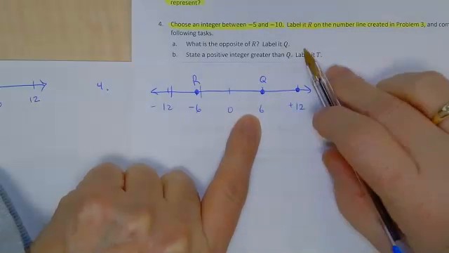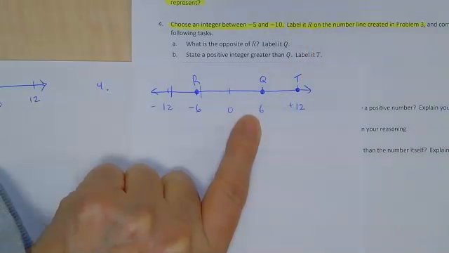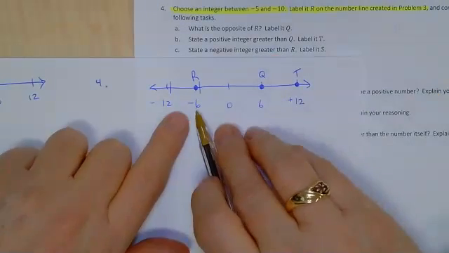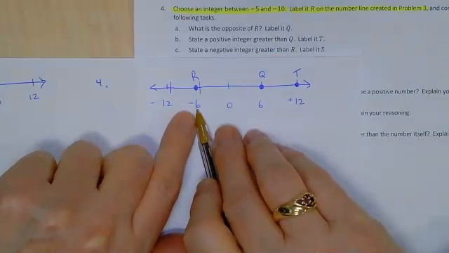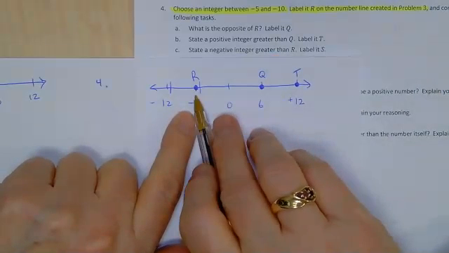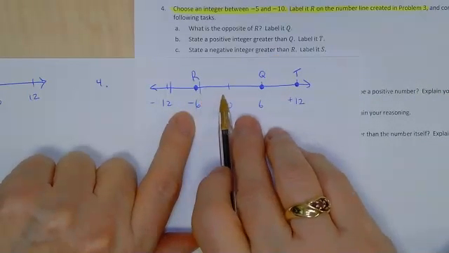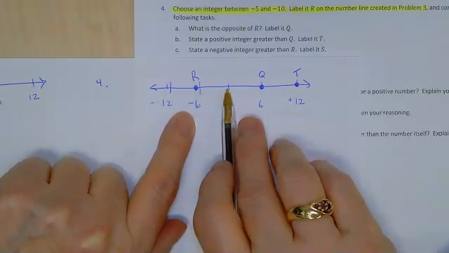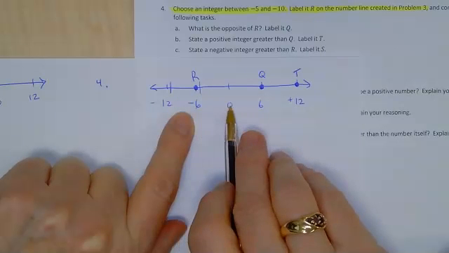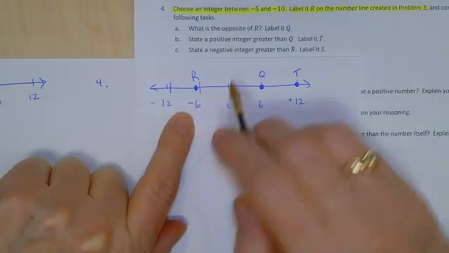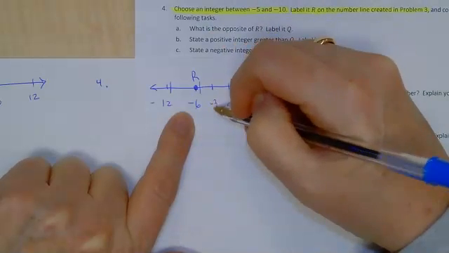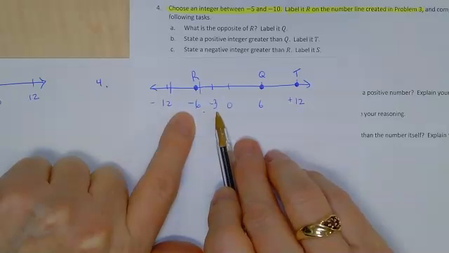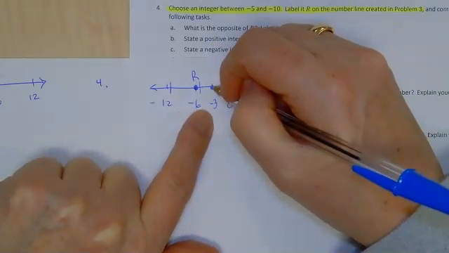And we're going to label that T. A negative integer greater than R. So here's R, negative 6, but I'm going to need a negative number that's bigger than R, which means I have to move this way. Now, we don't have any more integers marked in there, but we know there's numbers in there, right? What would be halfway between 0 and 6? We could put a halfway mark, right? So negative 3 is bigger than negative 6. So we're going to label that S.